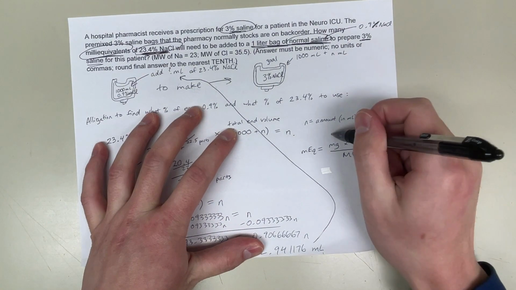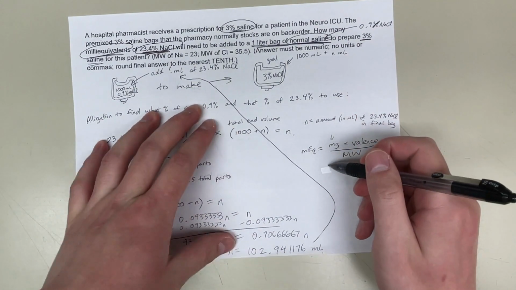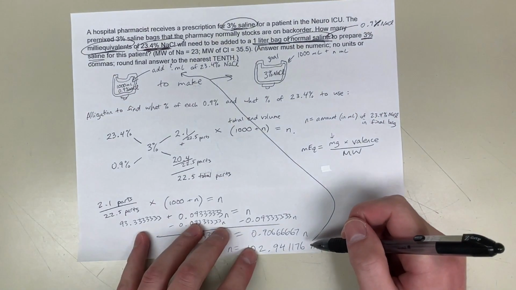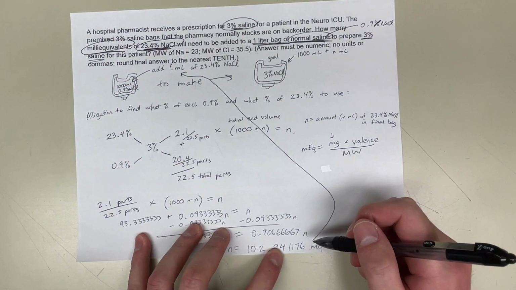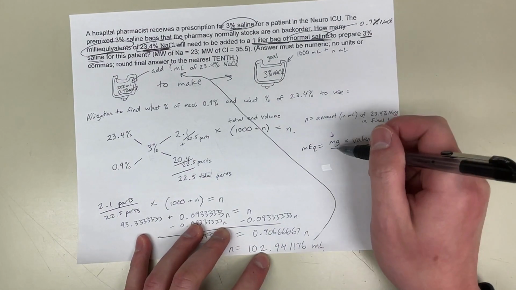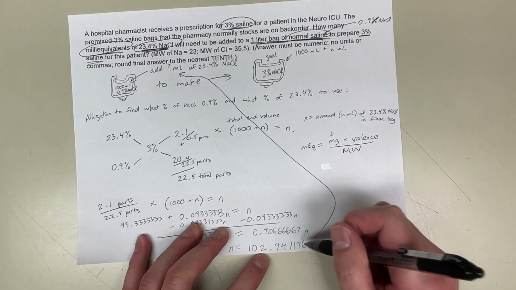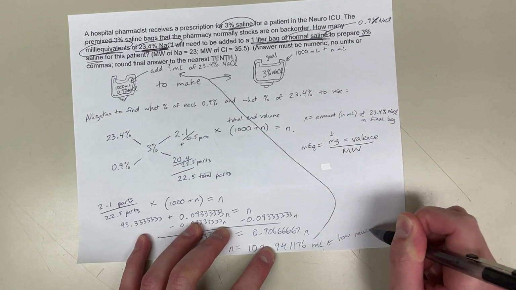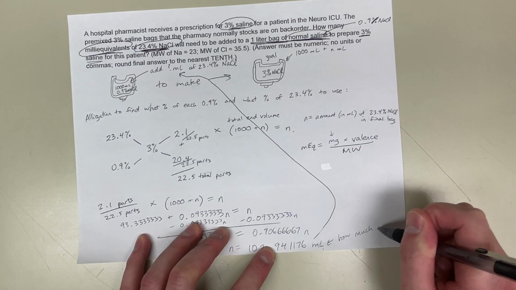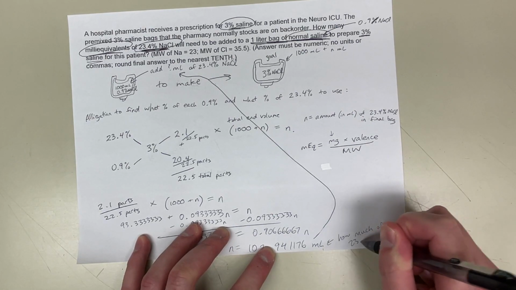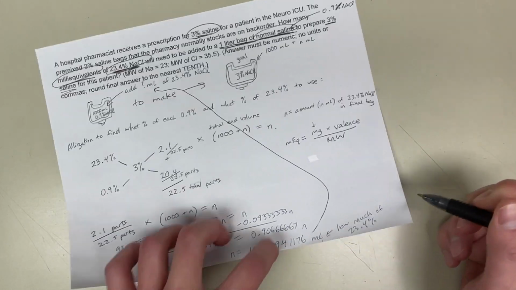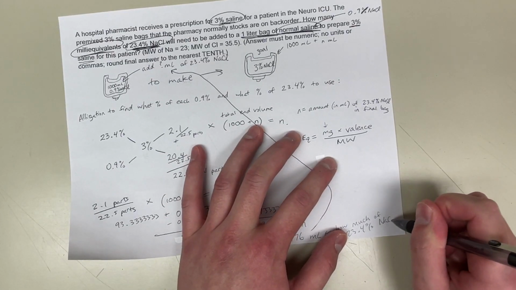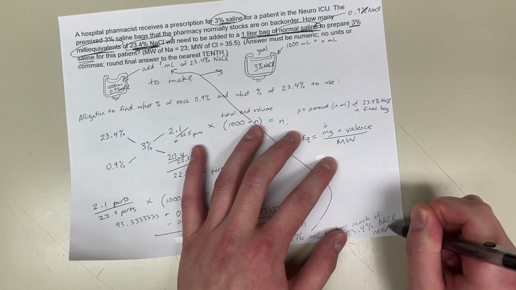To find out milligrams, we just have milliliters. So the 102.94 milliliters, we need to convert that to milligrams. So this is how much of the 23.4% is needed.